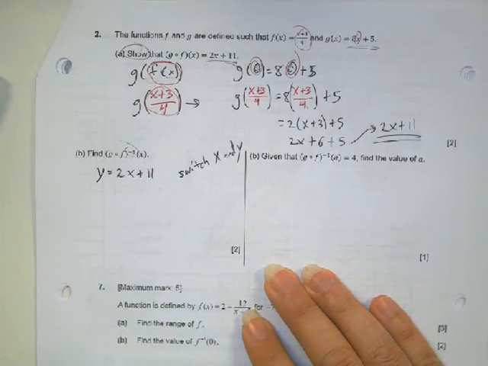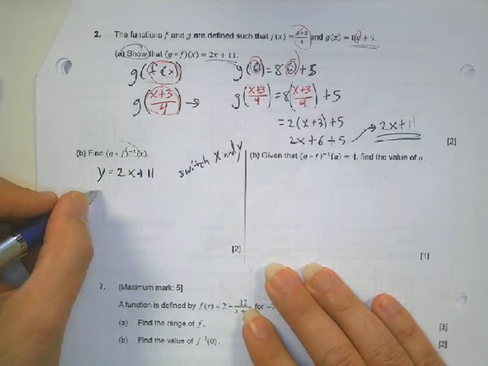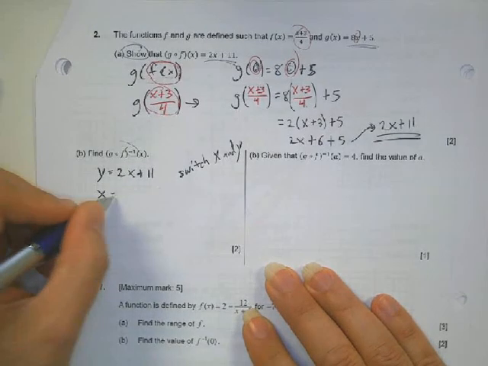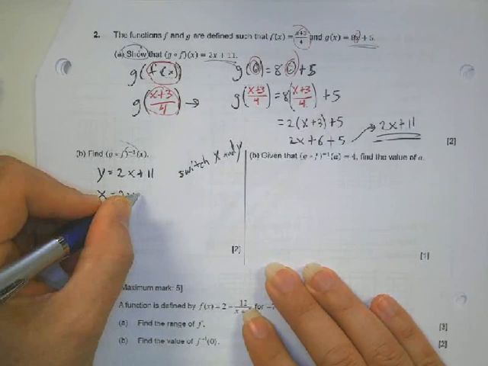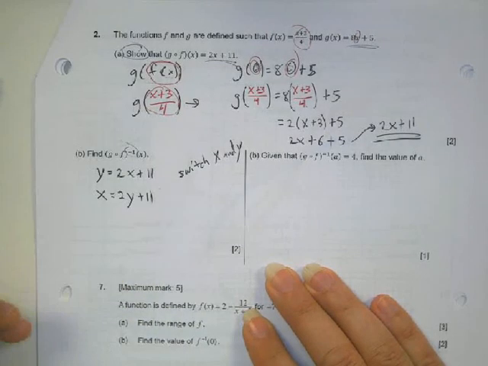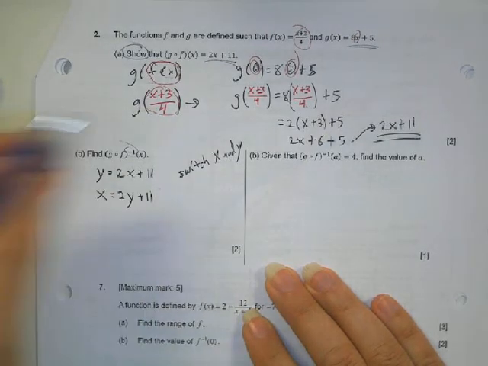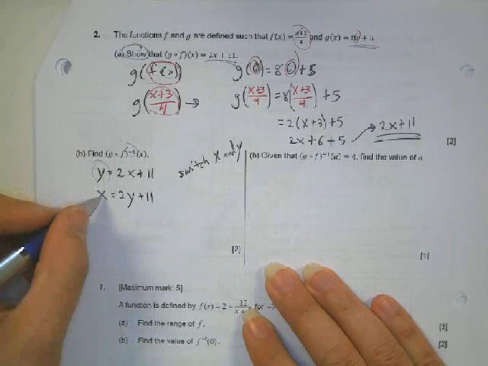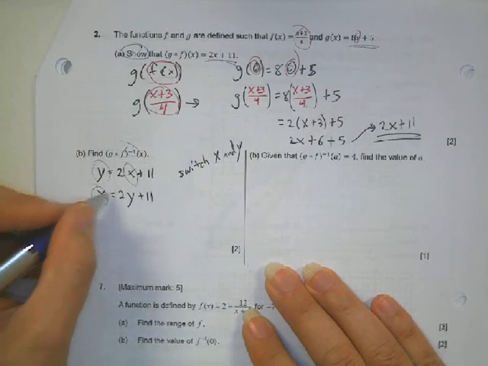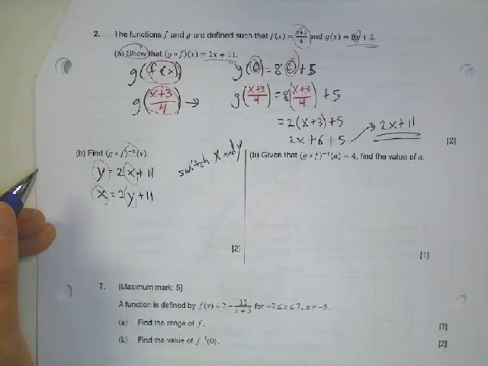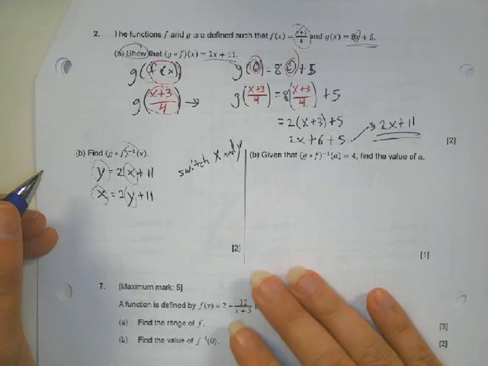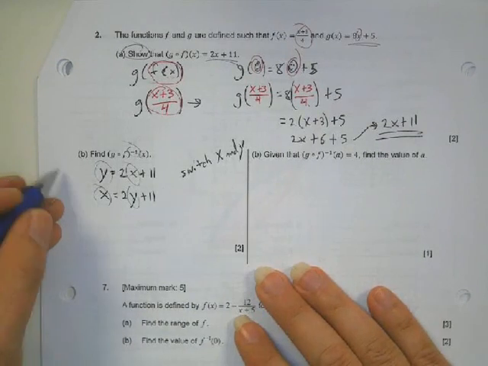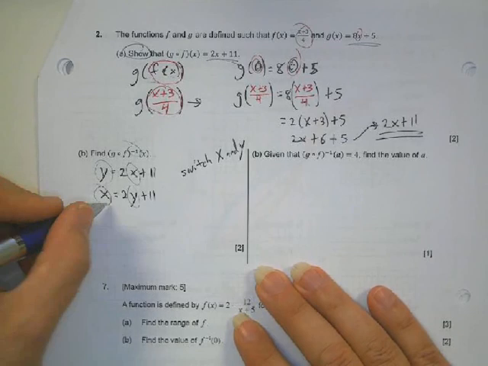So now I'm going to have x equals 2y plus 11.